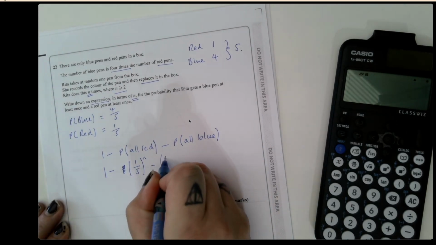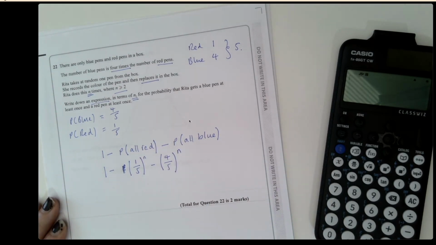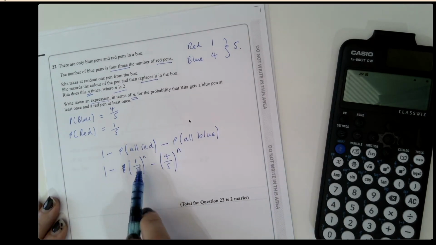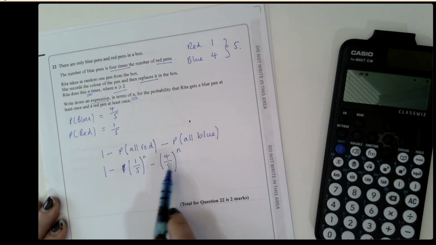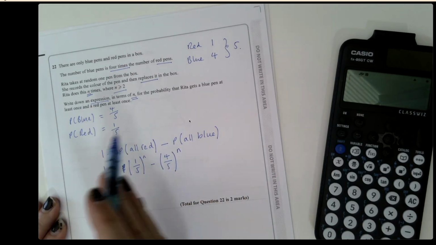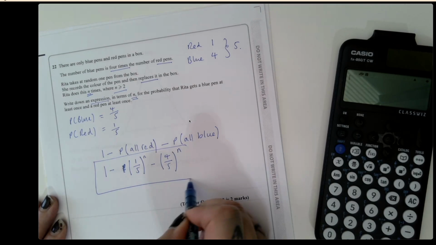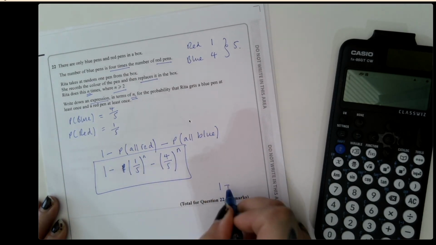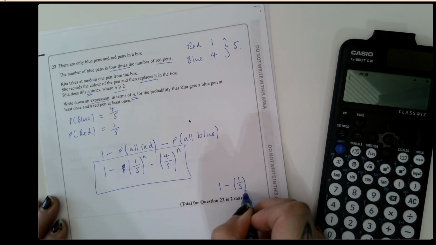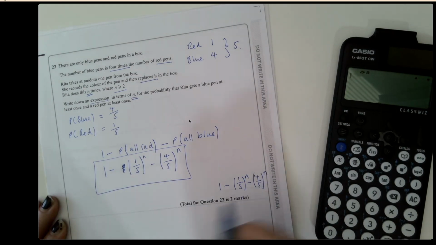And then I would do the same for blue, so it'd be 4/5 to the power of n. So 1 subtract this probability, subtract this probability. So the probability of getting all red or all blue, depending on how many times she picks these pens, gives our expression: 1 subtract 1/5 to the power of n, subtract 4/5 to the power of n.